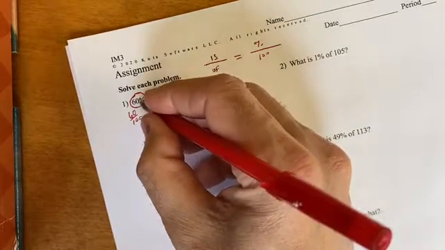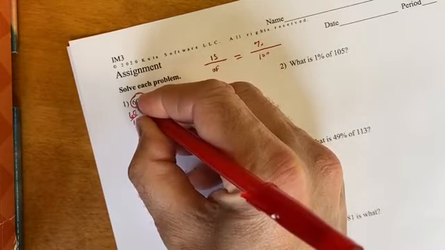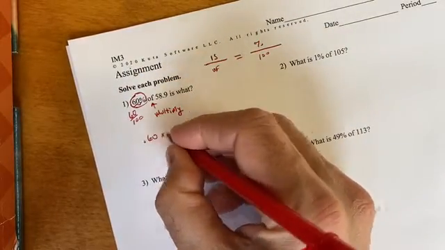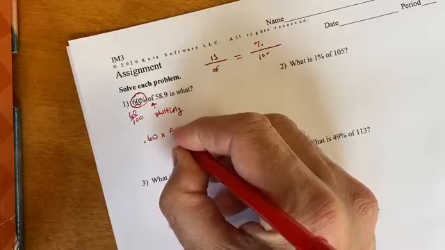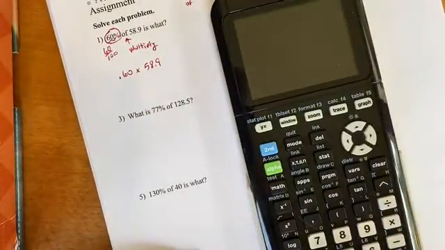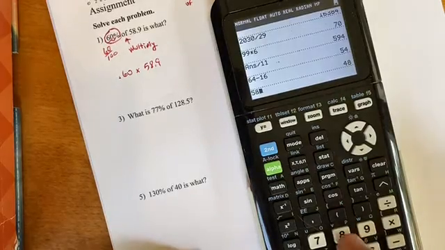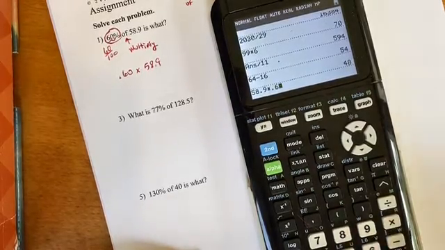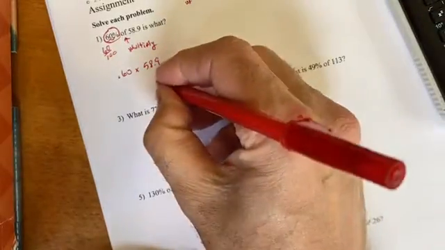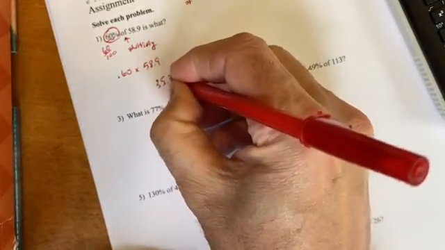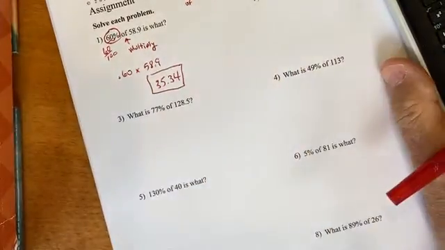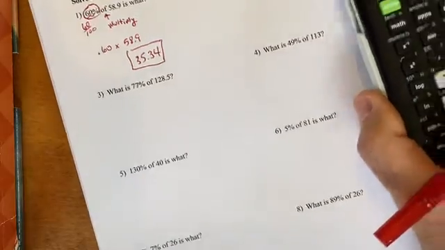0.60. Remember, the way you change a percent to a decimal is you just move the decimal place over twice. Of means multiply. 58.9. So it's really that simple. 58.9 times 0.6 is the number 35.34. So if it's money, that's how to find 60% of a number.